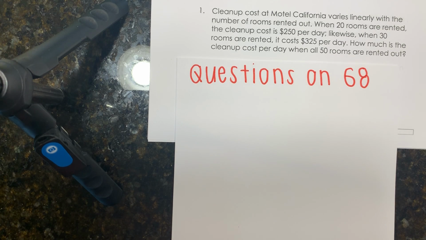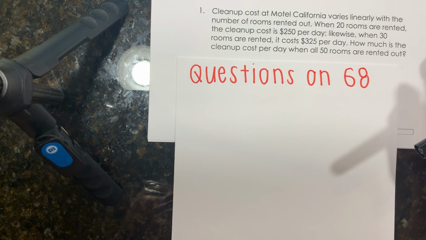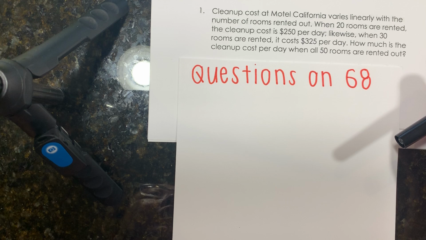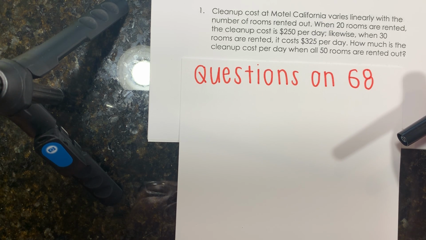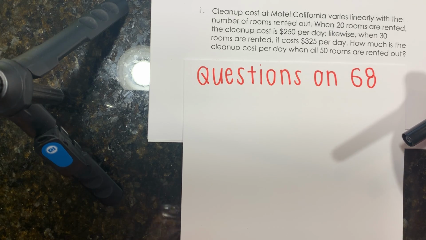Today we're going to be going over your questions on lesson 68. So we're starting on number 1. It says the cleanup cost at Motel California varies linearly with the number of rooms rented out. When 20 rooms are rented, the cleanup cost was $250. Likewise, when 30 rooms were rented out, the cost was $325. How much is the cleanup cost per day when all 50 rooms are rented out?